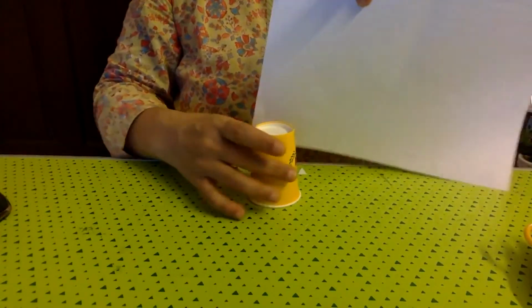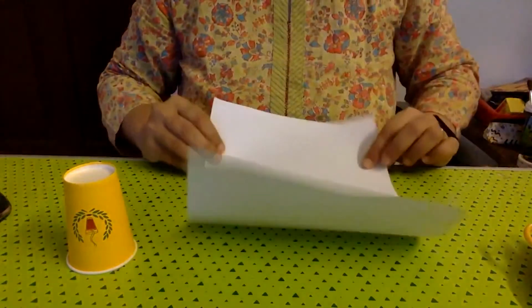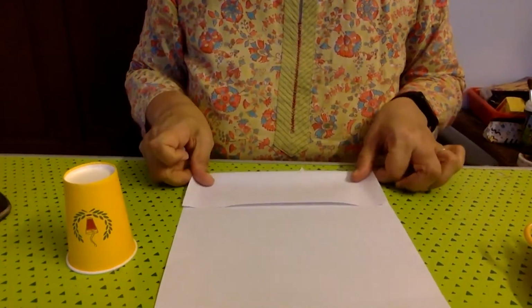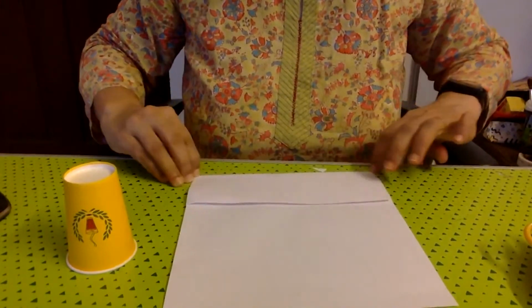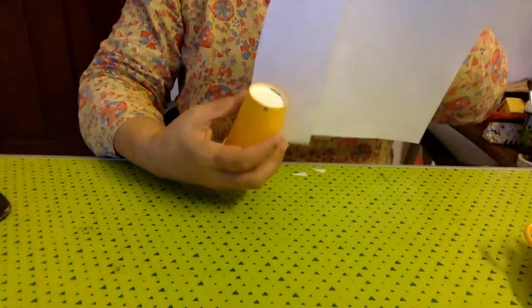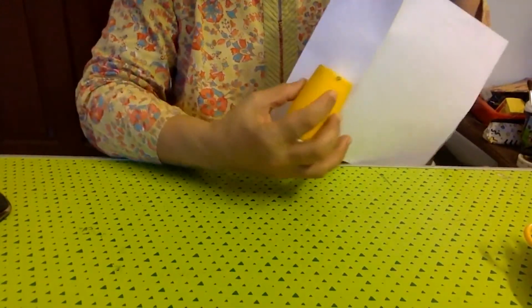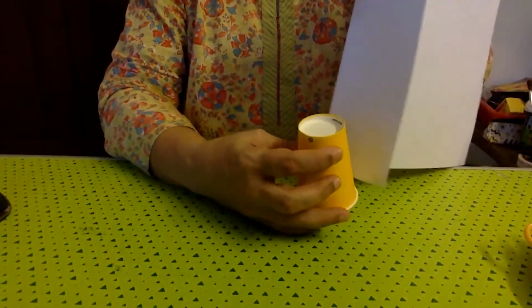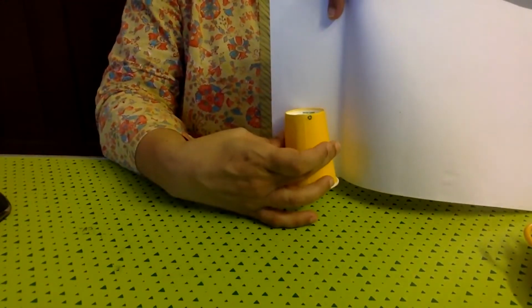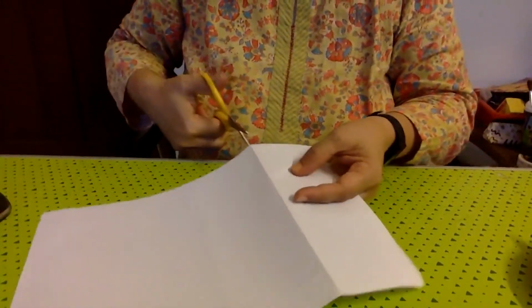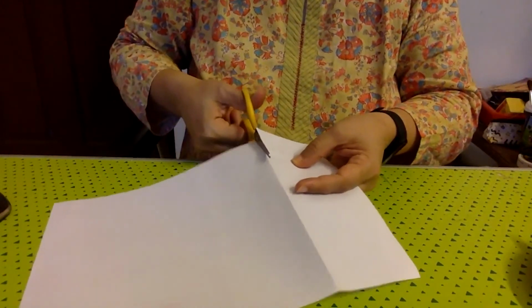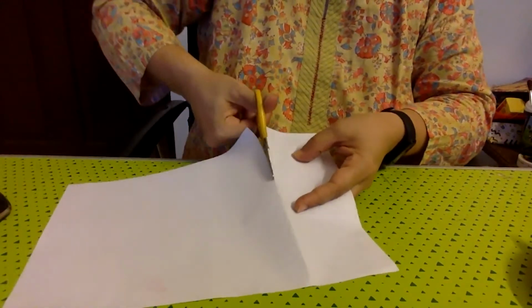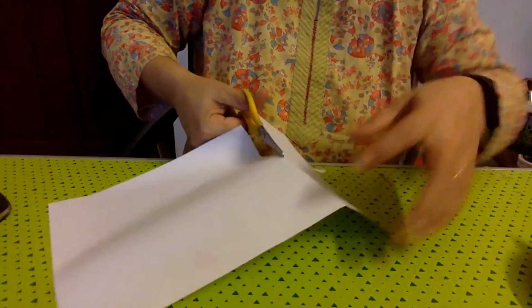So we will need only this much of the paper. So use your cup to see how much of width you need for your kangaroo. So I'm going to now just cut this. So we do not need the entire sheet of A4 size. We need only a small part.